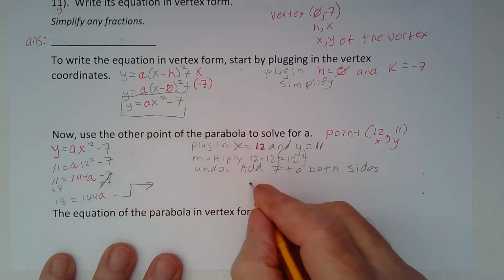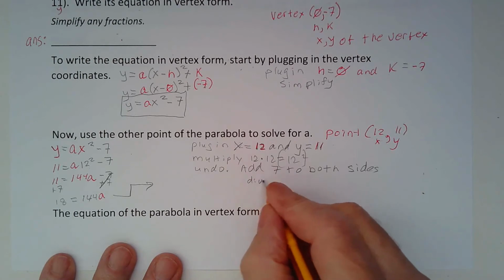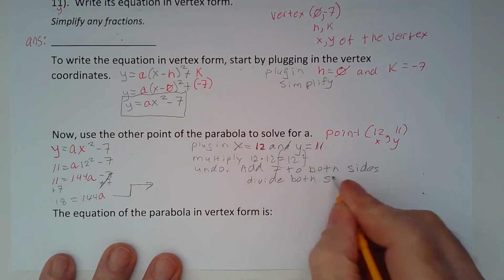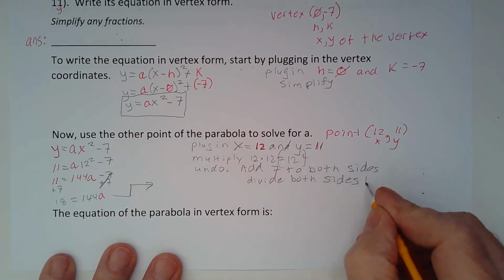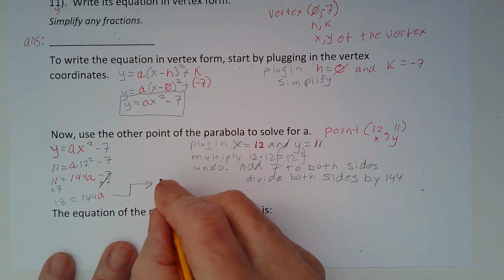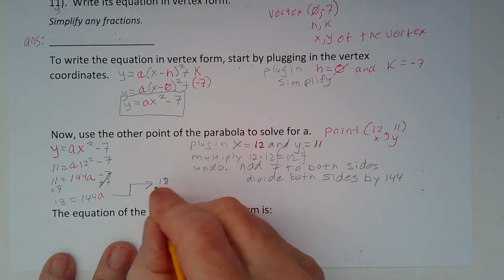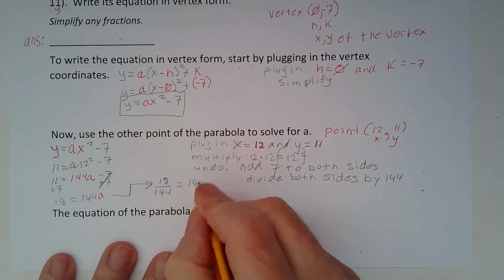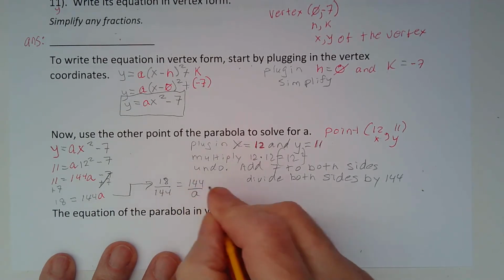So I need to divide both sides by 144. So that means I'm going to have 18 divided by 144 equals 144a divided by 144.